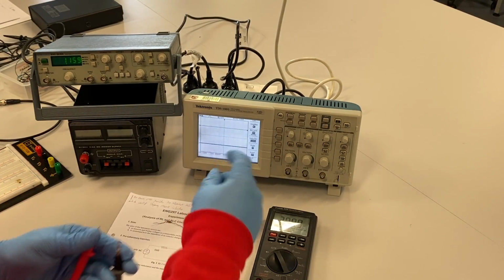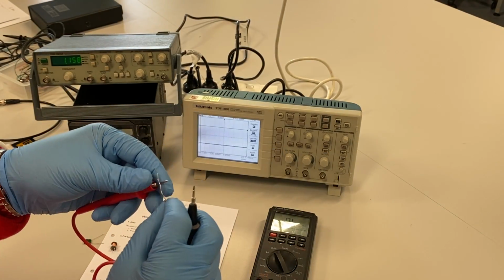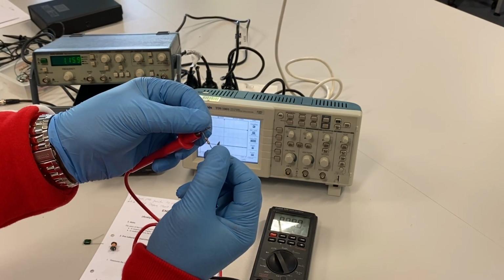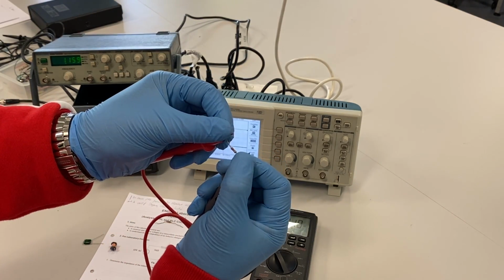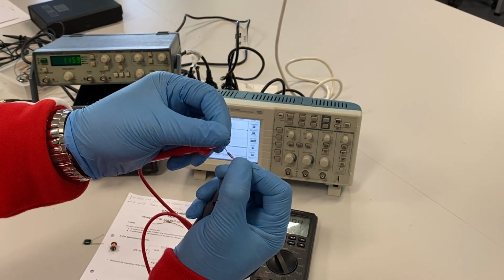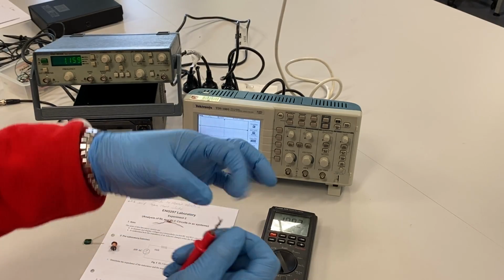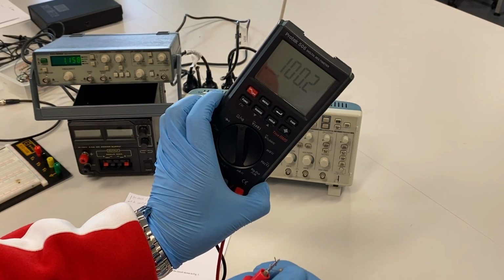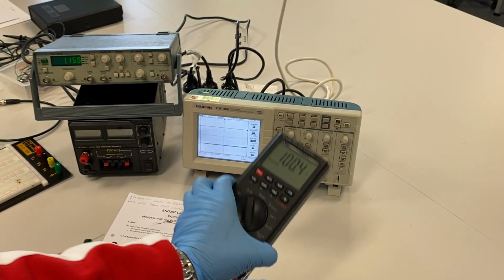Then next, I measure the one I'm suspecting to be 100 ohm. I just put it here and here, right? There we go. Here and here, it's measuring 100.4 ohms, okay? Let me just raise it up. This one is measuring 100.4 ohms, yeah? So that means it's a 100 ohm resistor.